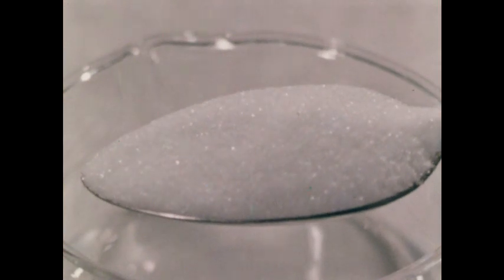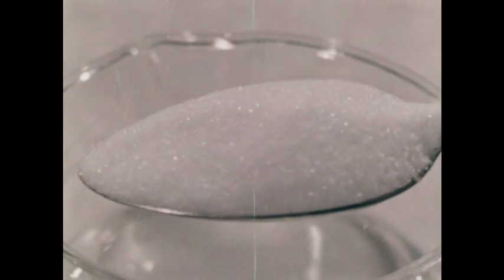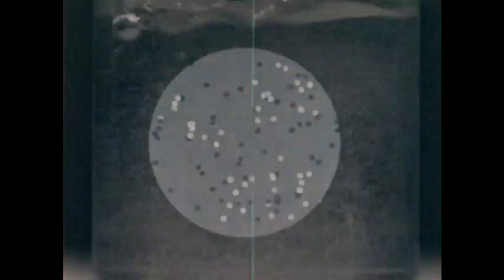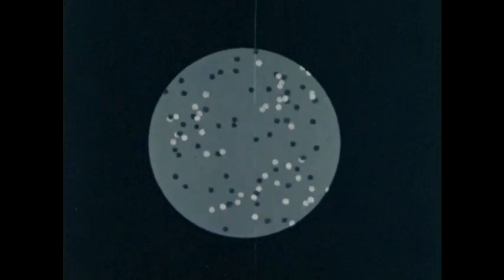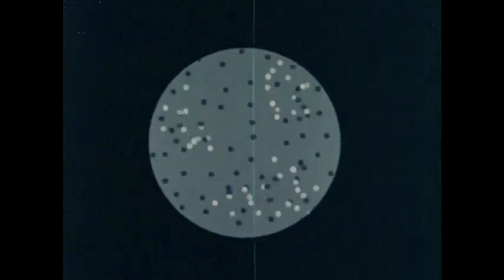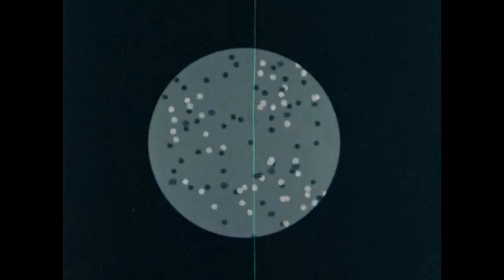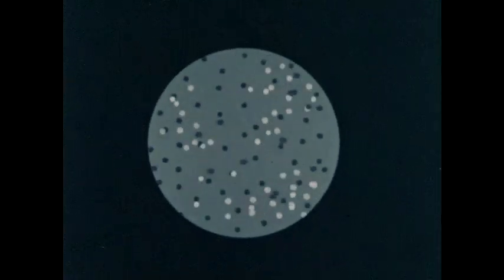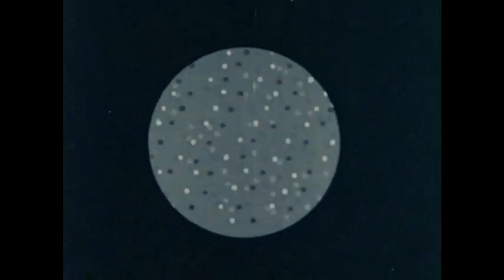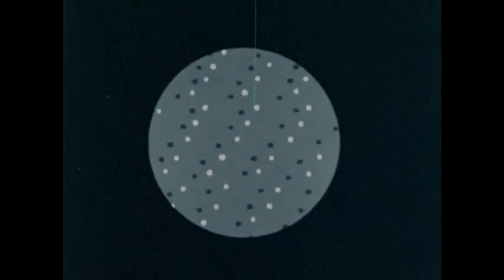Sugar, like all materials, is made up of molecules. Each grain of this sugar is made of millions of these tiny particles. When the sugar is dropped into the water, tiny invisible molecules of sugar separate from each other and move around among the water molecules. The white dots stand for the sugar molecules. The moving water molecules and the moving sugar molecules often bump into each other and push each other around. The result is a mixture of sugar molecules and water molecules. The sugar is now dissolved in the water.